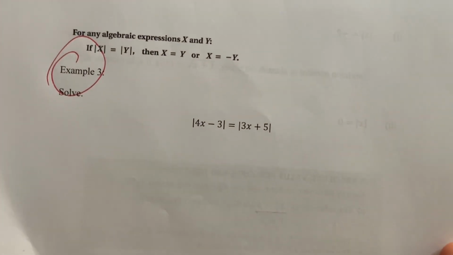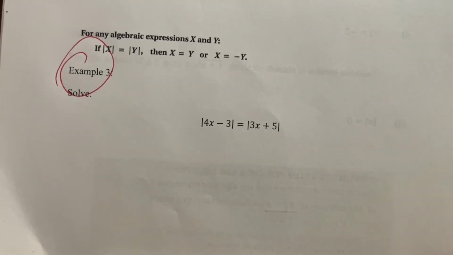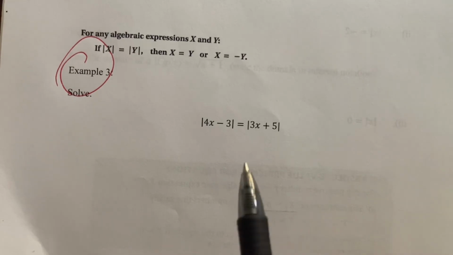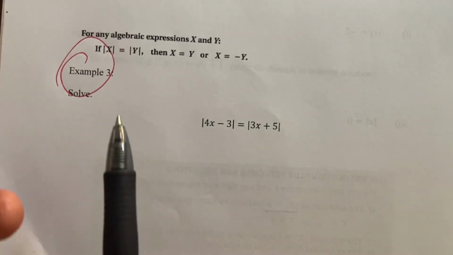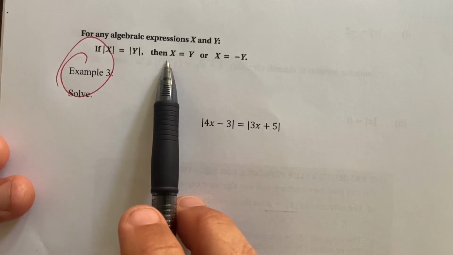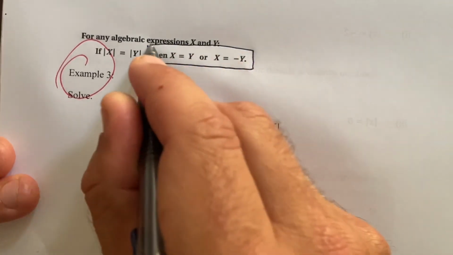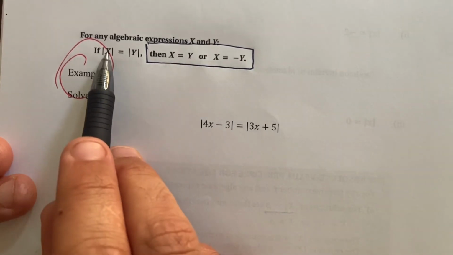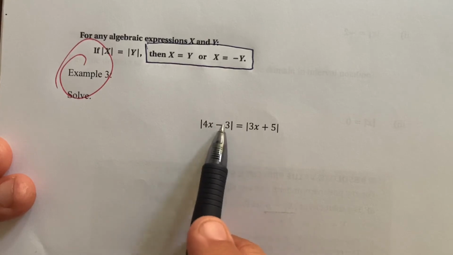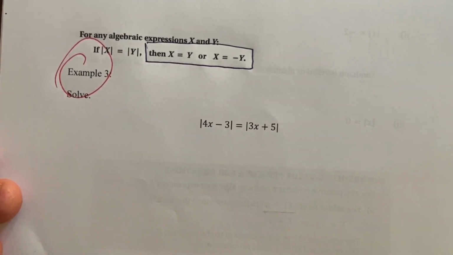Down here at the bottom of the page, example 3. Here we have two absolute values, an absolute value equal to another one. So what we need to do is solve this way, where capital X is this thing here on the left side, and capital Y is this thing inside the other absolute value.